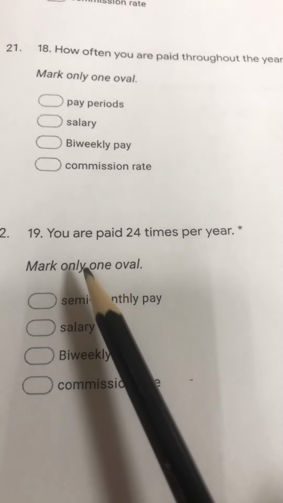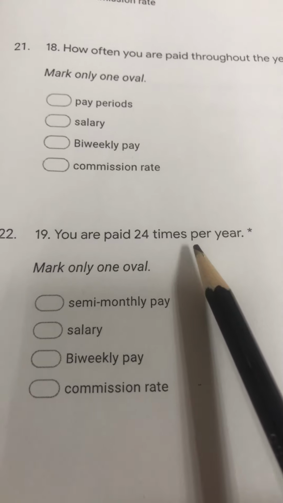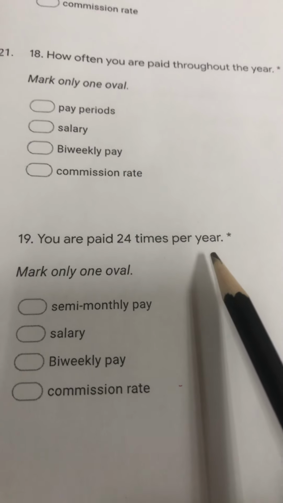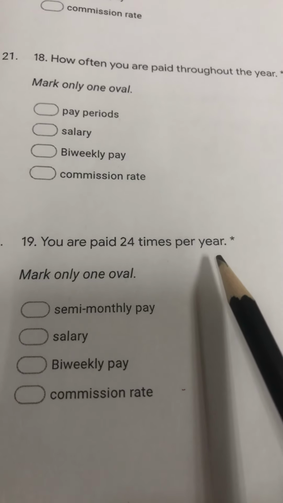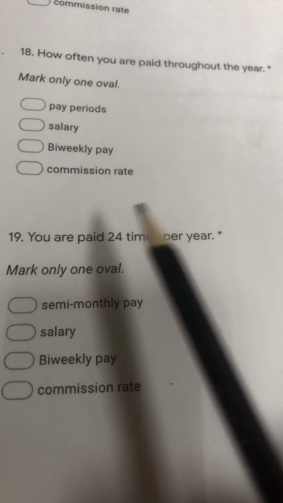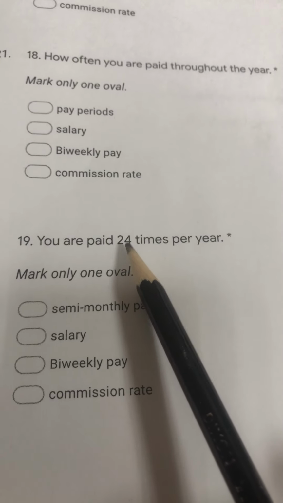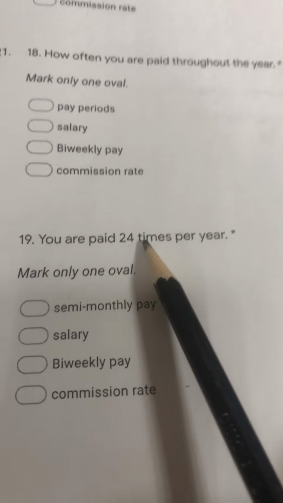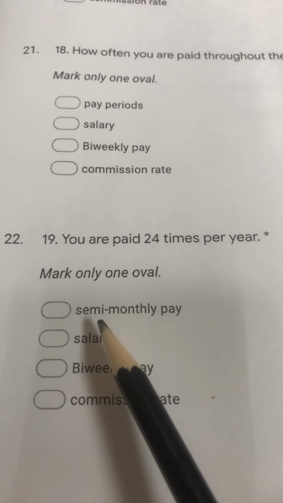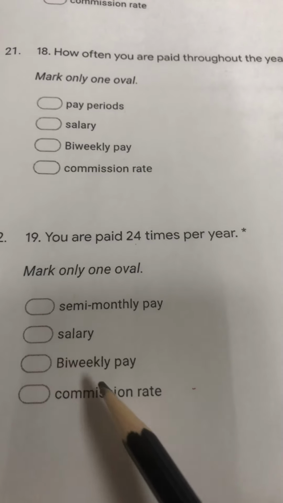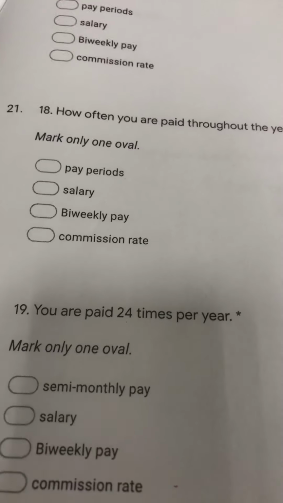And number 22, you are paid 24 times per year. So think about it. Monthly is 12. So 24 times, so that's going to be 2 times a month. So what would you call that? Semi-monthly pay, salary, biweekly pay, or commission rate.